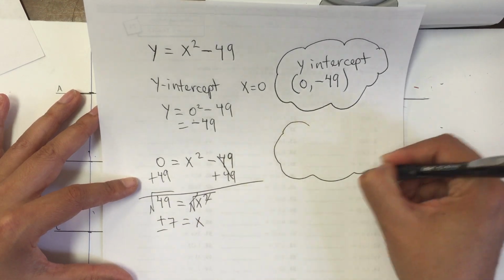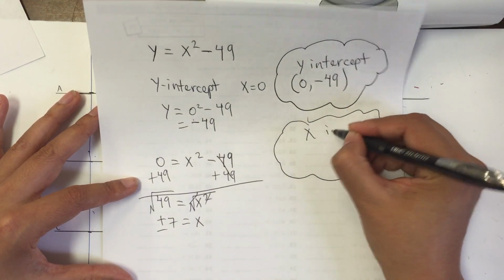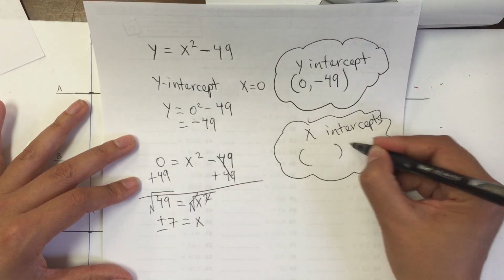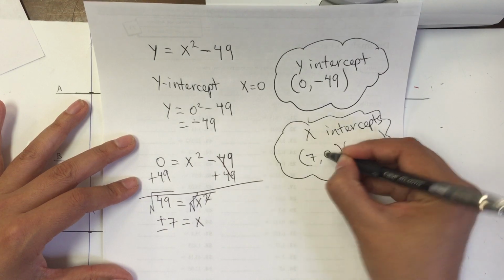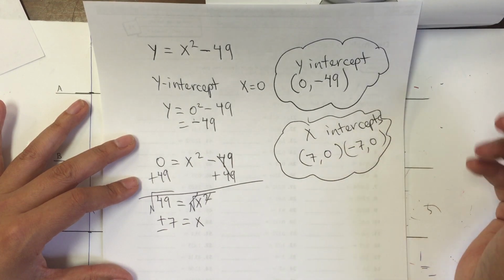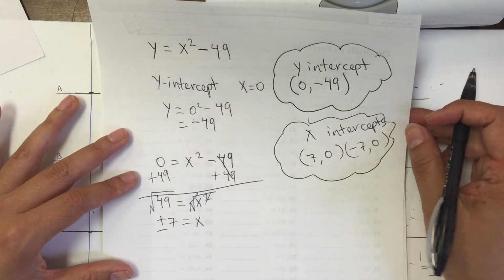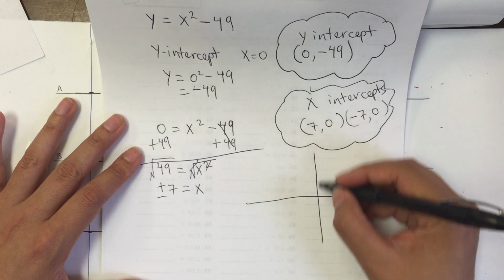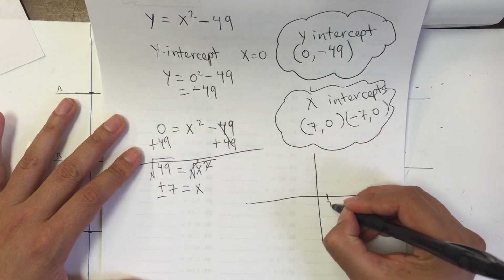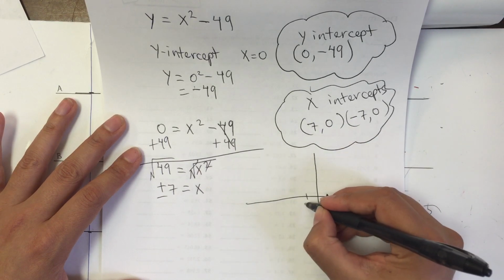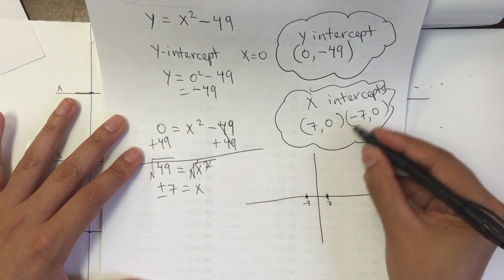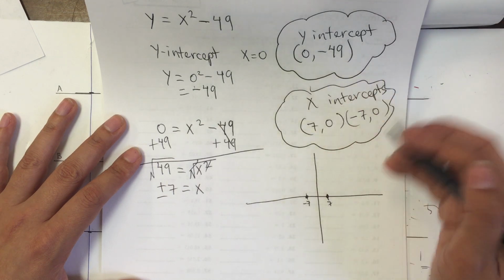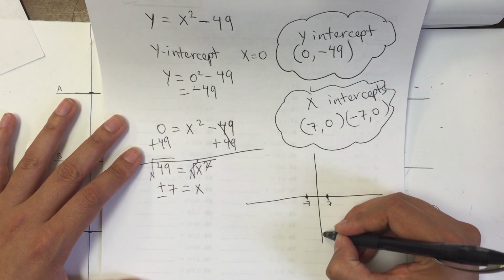So my x-intercepts will be 7 or -7. Okay, and for my sketch, all I need is that it's going to be at +7, at -7, and my y-intercept is going to be at (0, -49). (0, -49).